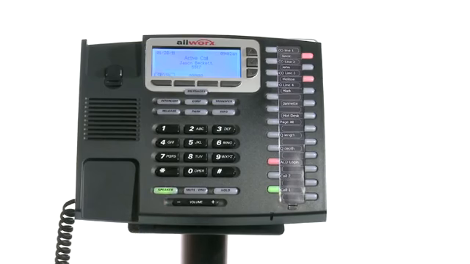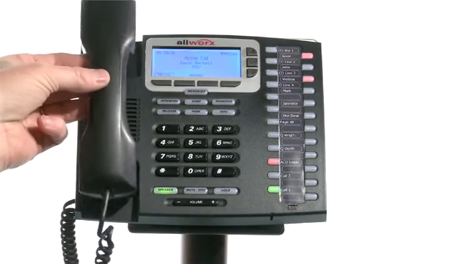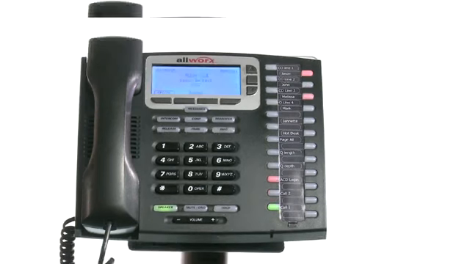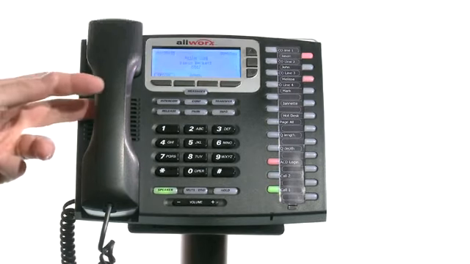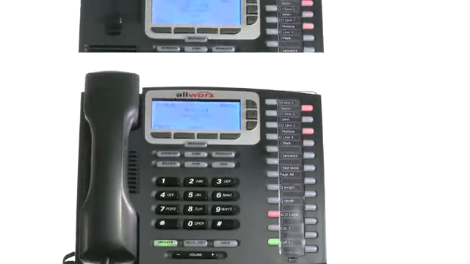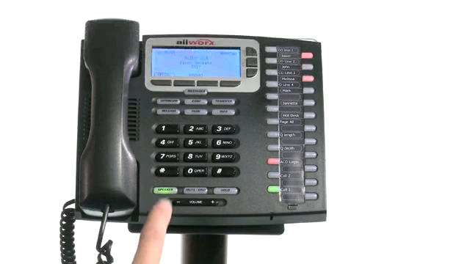If you have answered or placed a call using the handset, but now wish to change to the speakerphone, press speaker and then hang up the handset. This now places the call on the speakerphone. To transition from a speakerphone call to a handset call for privacy, simply lift the handset again. When on a speakerphone call, you can also end the call by simply pressing speaker.